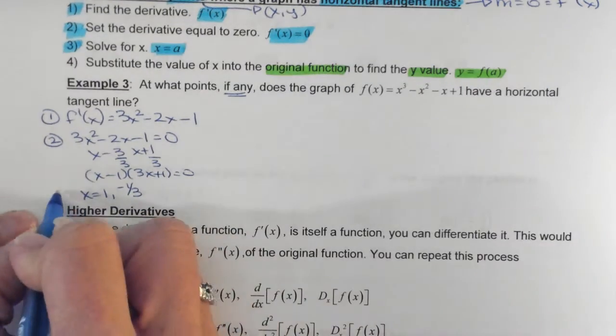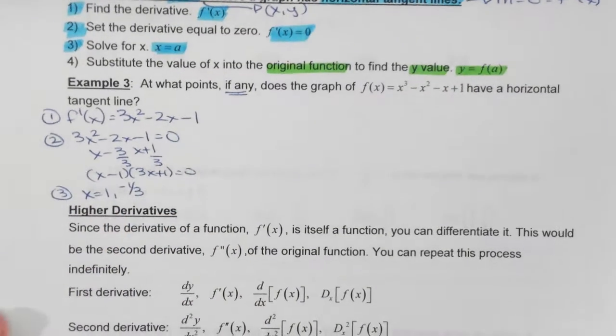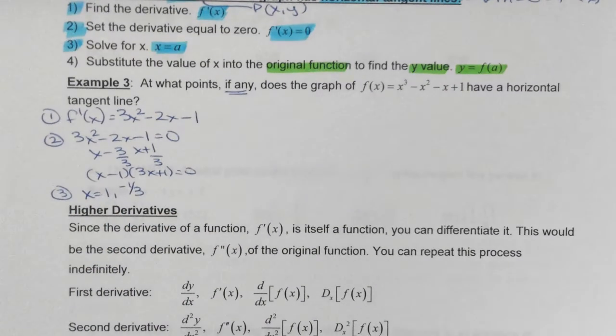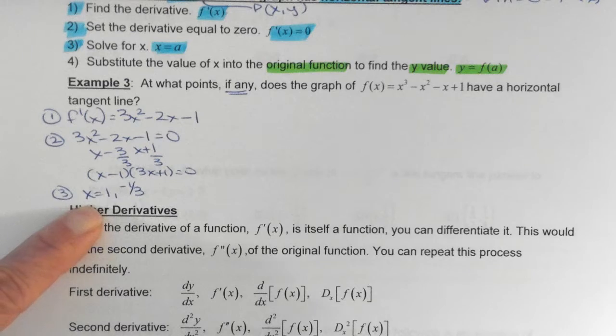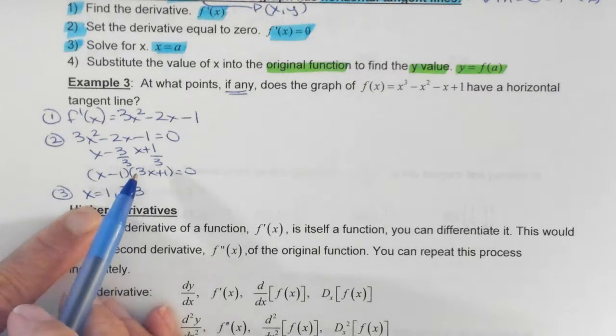Okay, so this was actually step 3. These are my x values. Question. Am I done? No. Why? I don't have my x and y value. That's right. I do not have my y values, so I need to plug these back into the original.